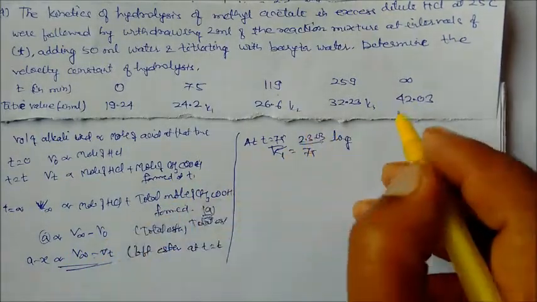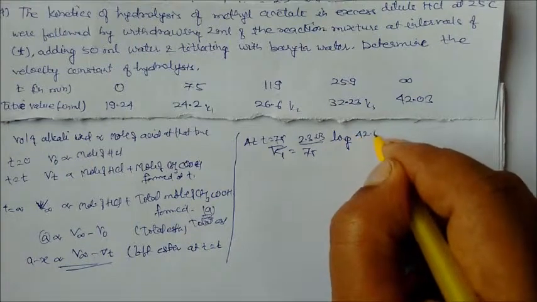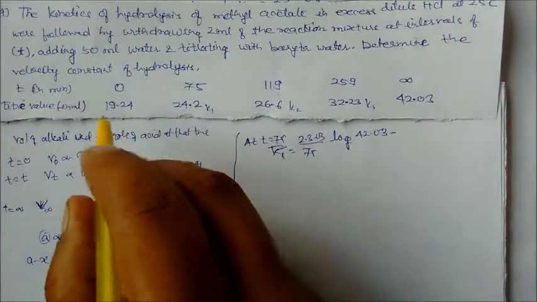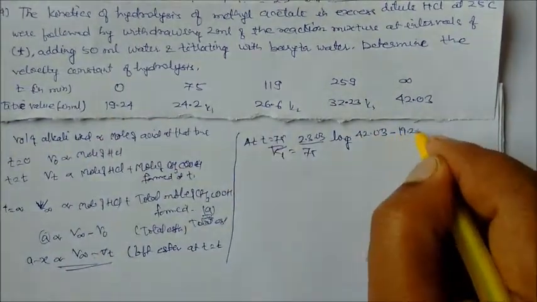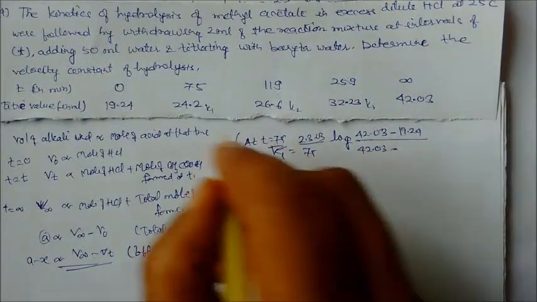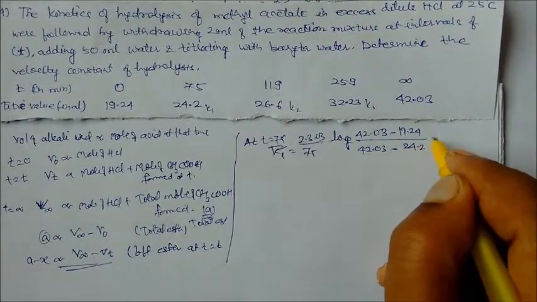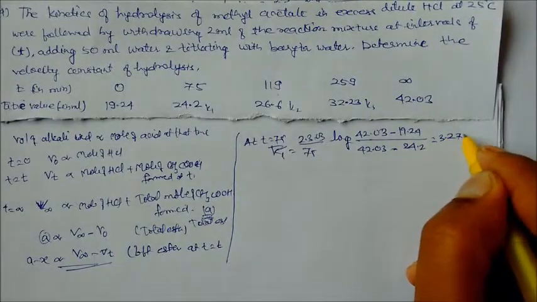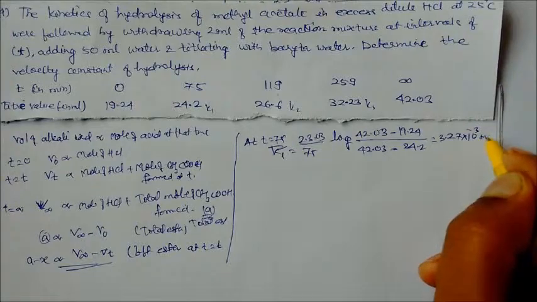So V infinity is this much volume, 42.03 minus 19.24 divided by 42.03 minus 22.24. On solving you will get 3.27 into 10 to the power minus 3 per minute.